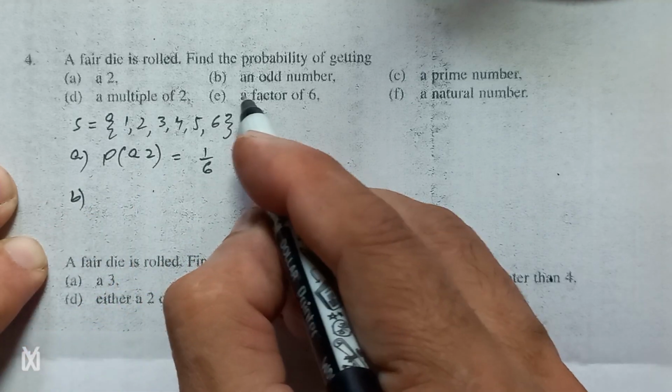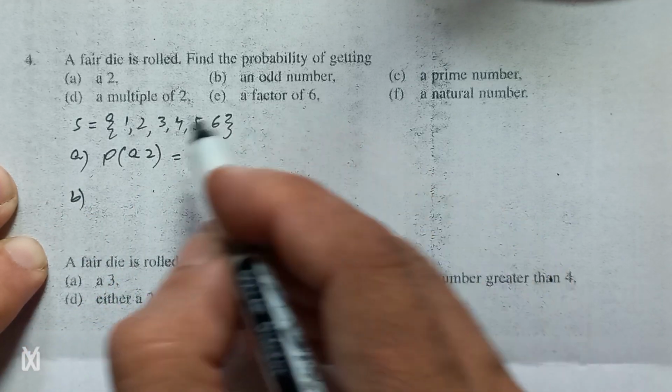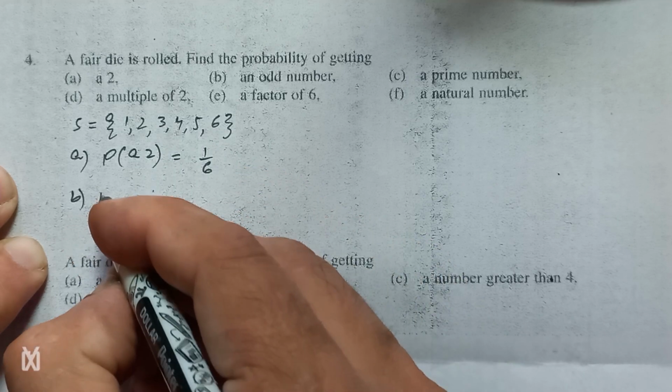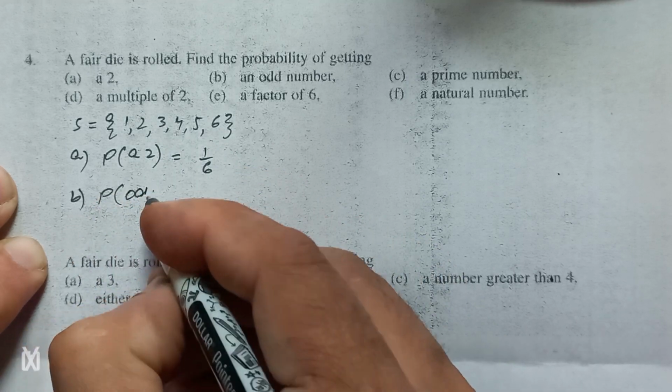B part is an odd number. Beta, there are 3 odd numbers, 1, 3 and 5. So the probability of an odd number.